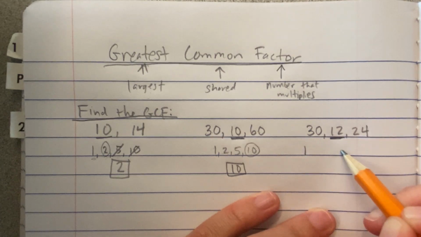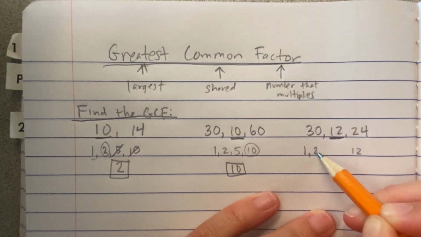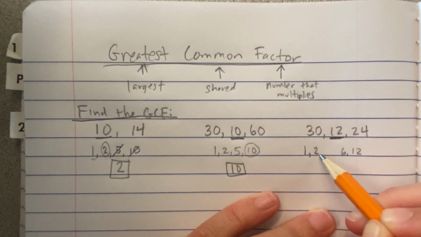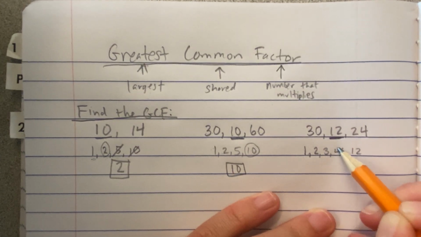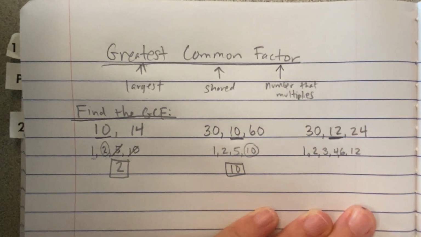So 1 times 12, look, watch what I'm going to do. I'm going to start with 1. 1 times 12. Is 2 a factor? Yes. 2 times what? Oh, times 6. Is 3 a factor? Yes. 3 times 4. Is 4 a factor? Oh, it's already on my list. Done. Okay, so here are all the factors of 12.